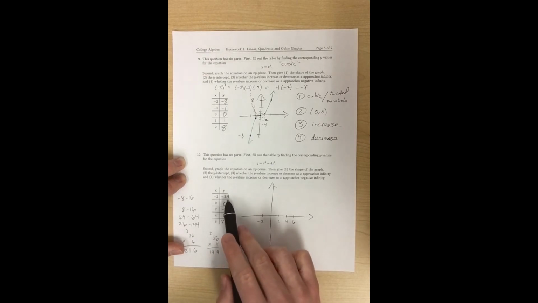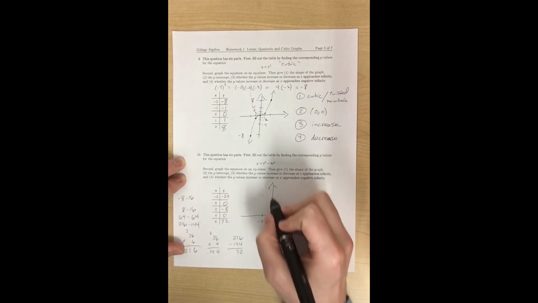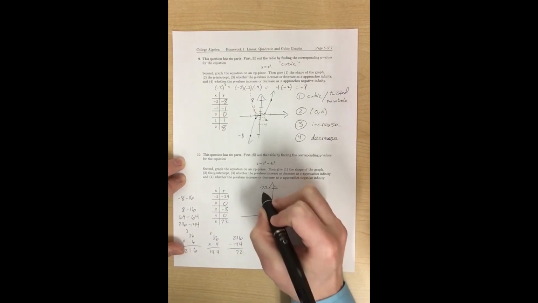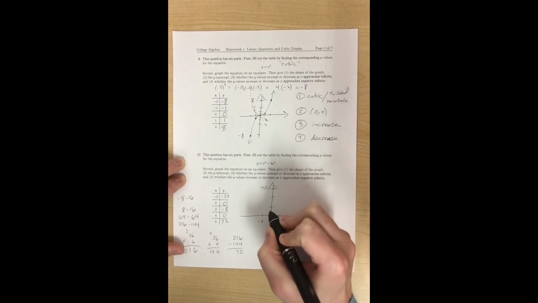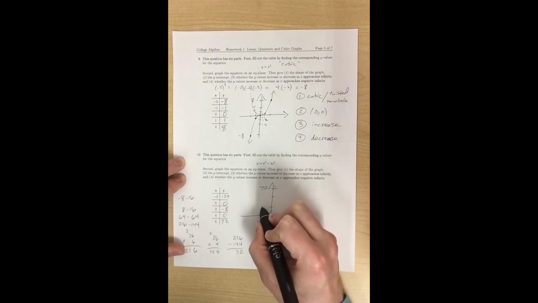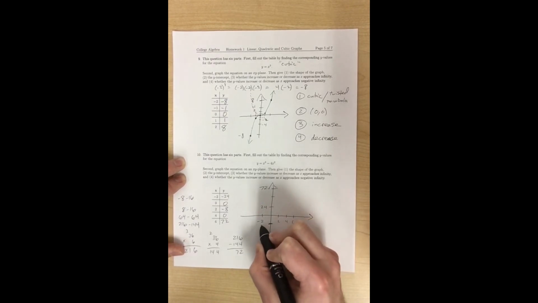So 72 is 3 times 24. So I'm going to put a mark down. This will be my 72. And then if I cut this into thirds, then this will be 24. And that's useful because now when I go down, I can just sort of eyeball this and say -24 is about here.